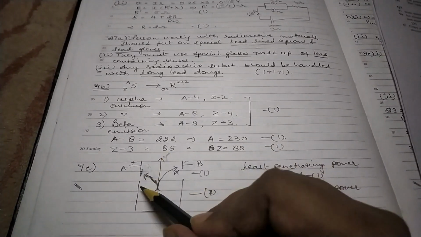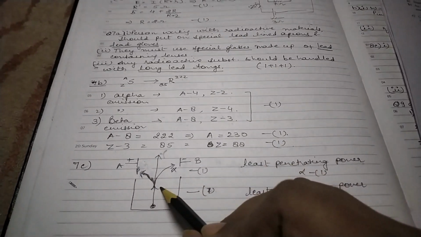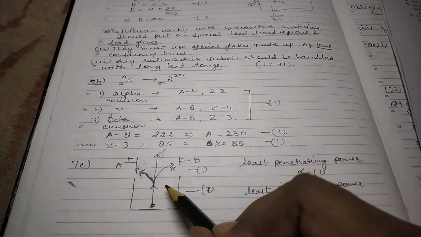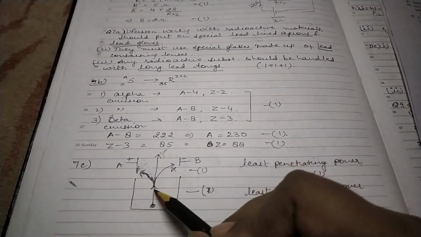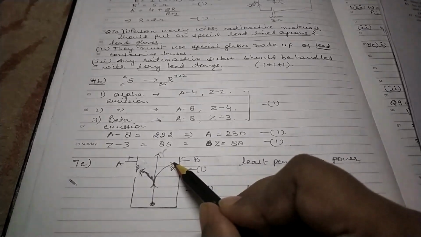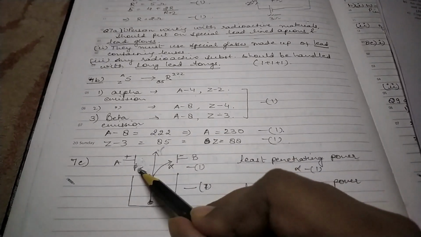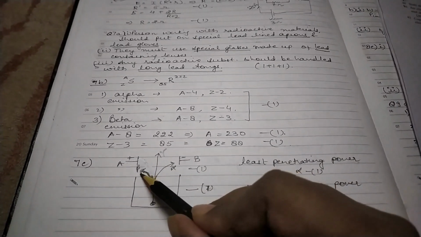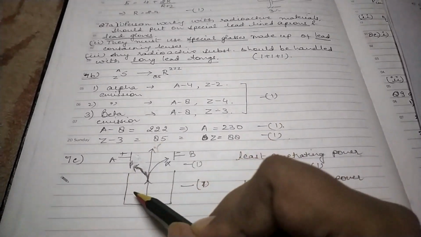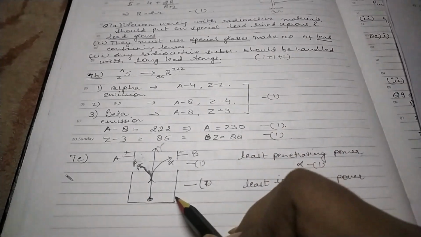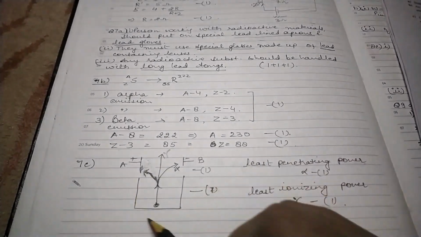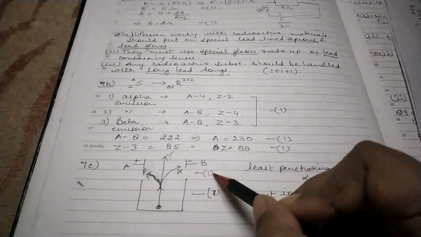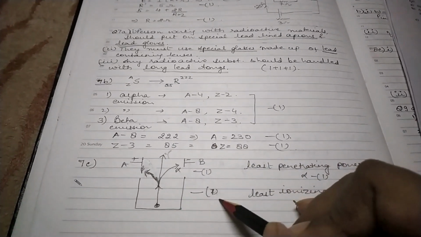One thing you should take care of while drawing, I hope you must have done, that the path of alpha and the path of beta, there is a difference. And the difference is that beta deviates more than alpha. This needs to be depicted in the diagram. So this diagram with the label as well as the paths will give you 2 marks.